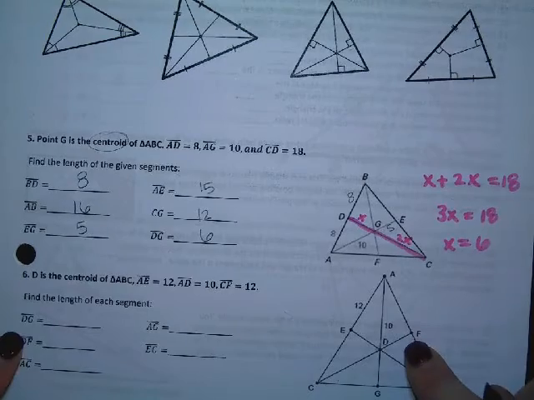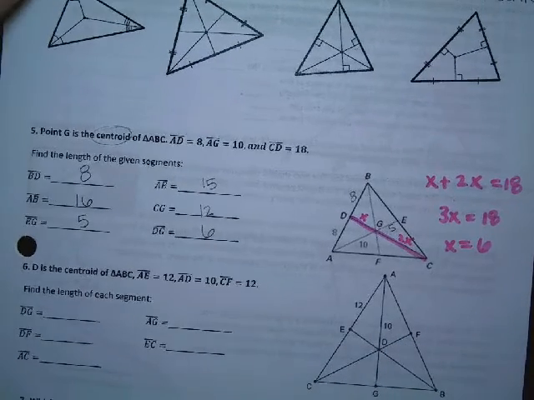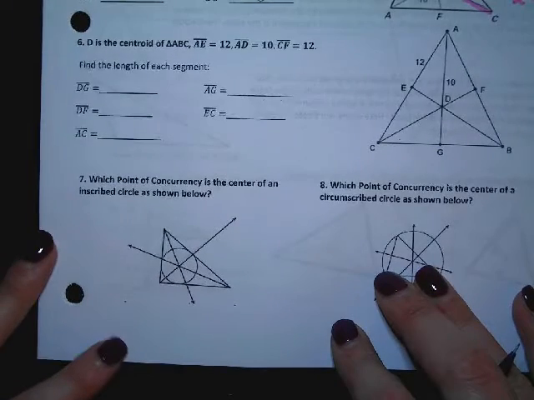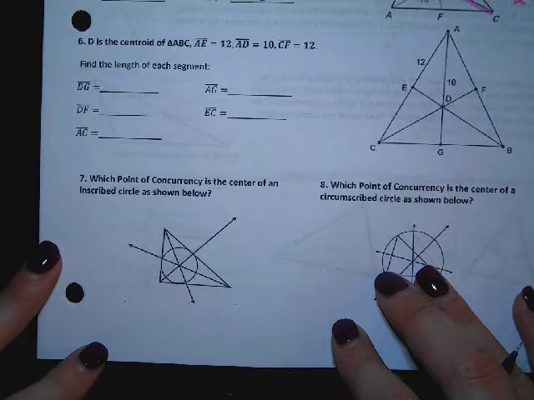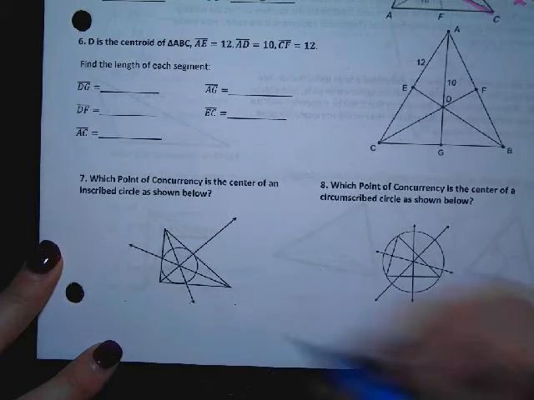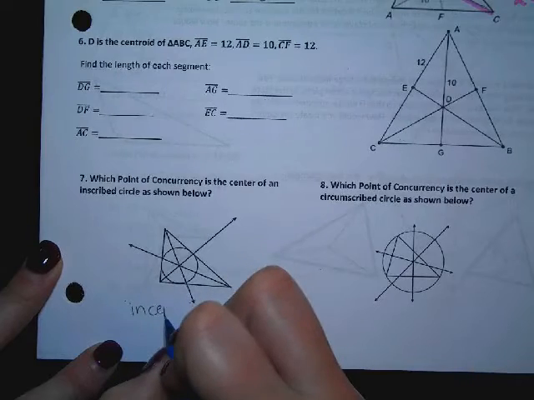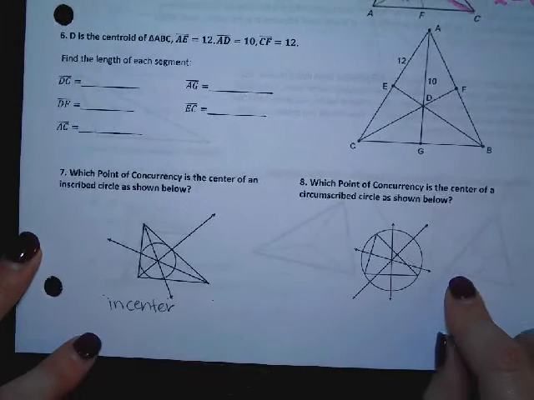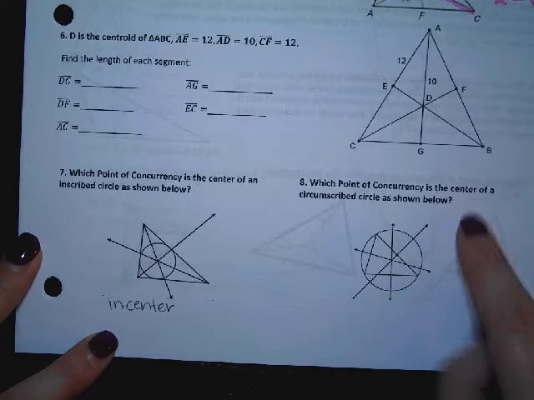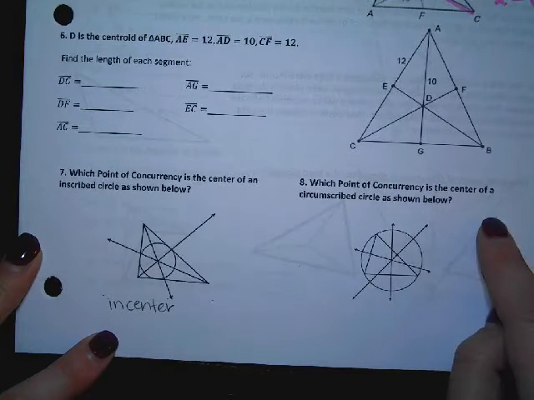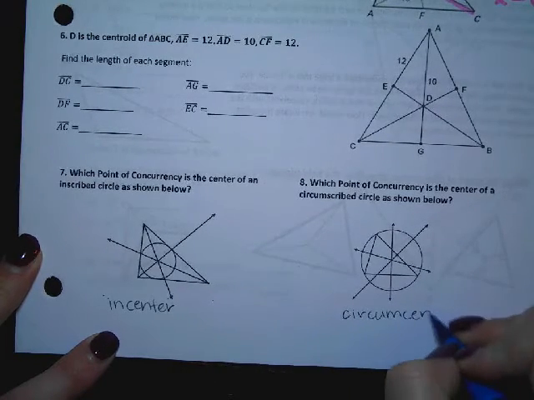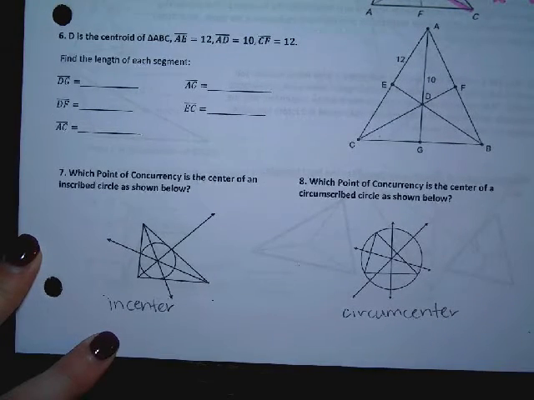I'm going to skip number 6 because I think you guys can do that. Let's look at number 7. Which point of concurrency has an inscribed circle? In-center. I remember that one because in-center and inscribed. Get it? Which point of concurrency is the center of a circumscribed circle? Circumcenter. Circumscribed, circumcenter. Okay, we handled that.